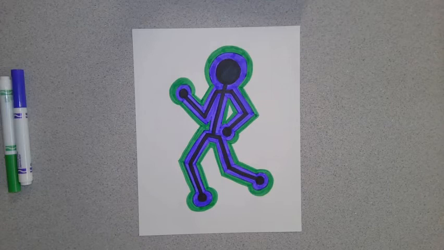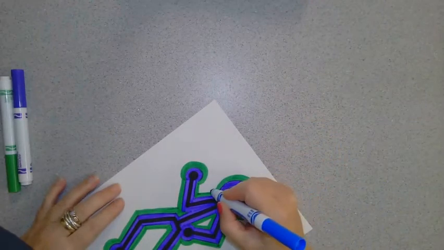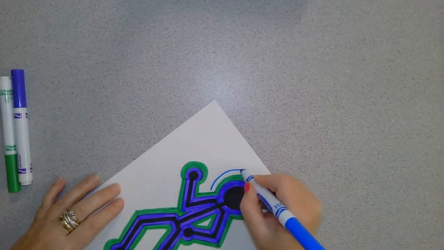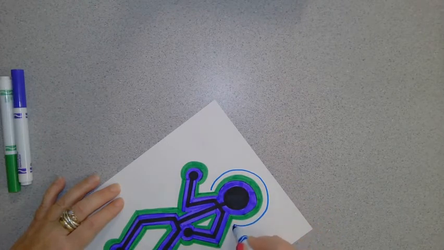The next thing I'm going to do now is blue. Purple, green, blue, purple, green, blue. That's going to be my pattern. So I'm going to go ahead now and do my blue layer, my blue stripe. I don't know, what do you want to call it? I like stripe.